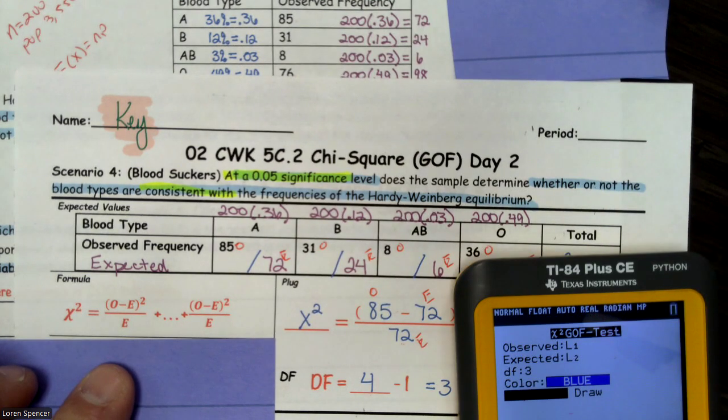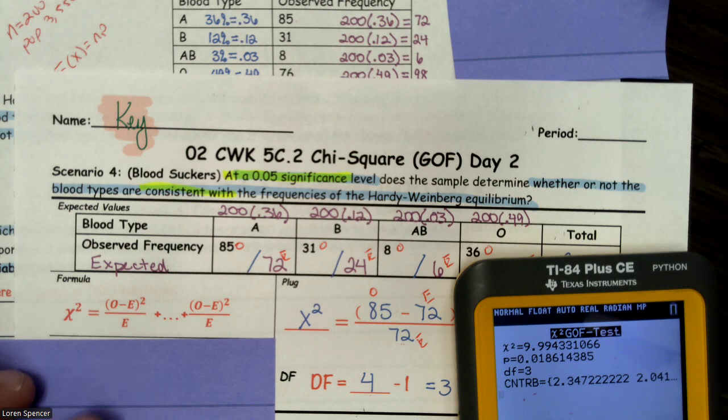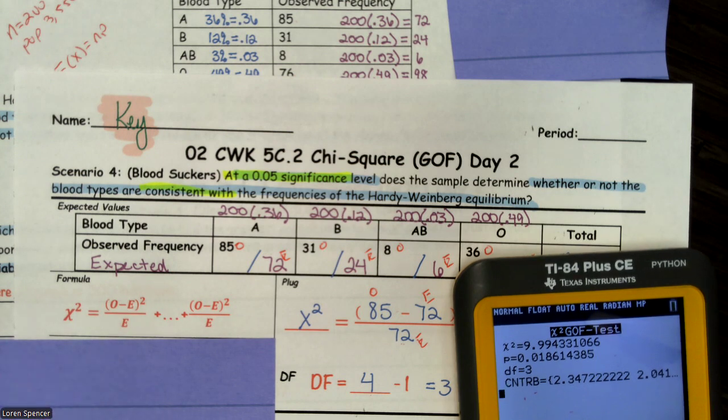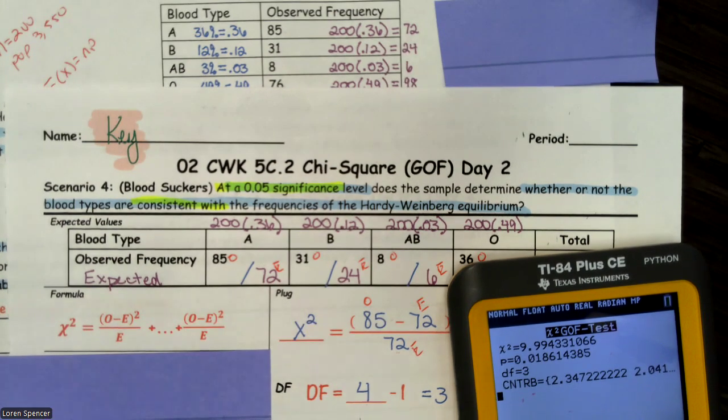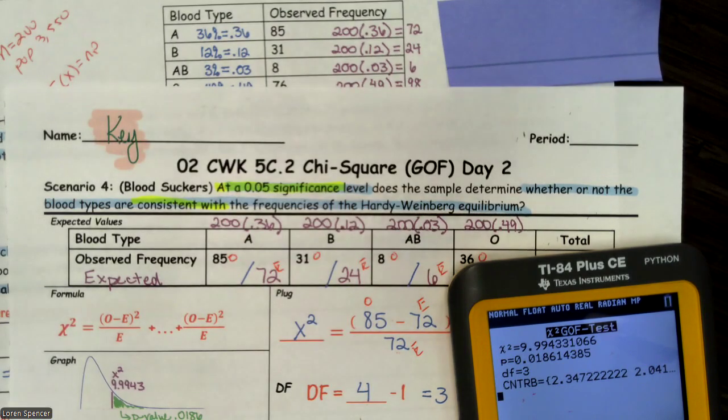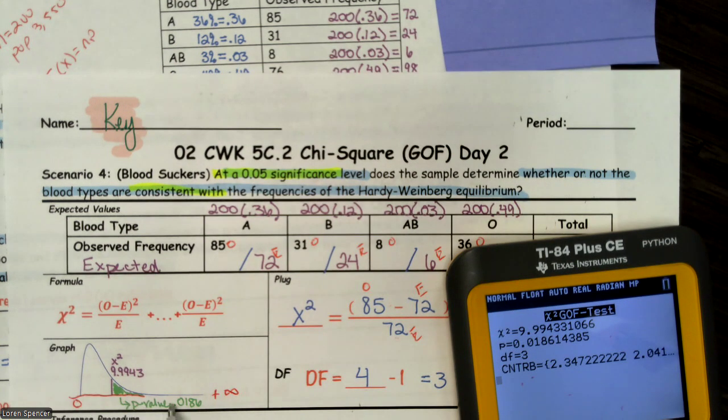We're going to calculate, and we end up getting a chi-squared value of 9.943 with a p-value of 0.0186. All right, so let's look at our graph real quickly, because we can go ahead and graph it. And remember, chi-squared always starts at 0, and it's always positive, and this goes to positive infinity. And we have a chi-squared value of 9.943, and there's our p-value of 0.0186.